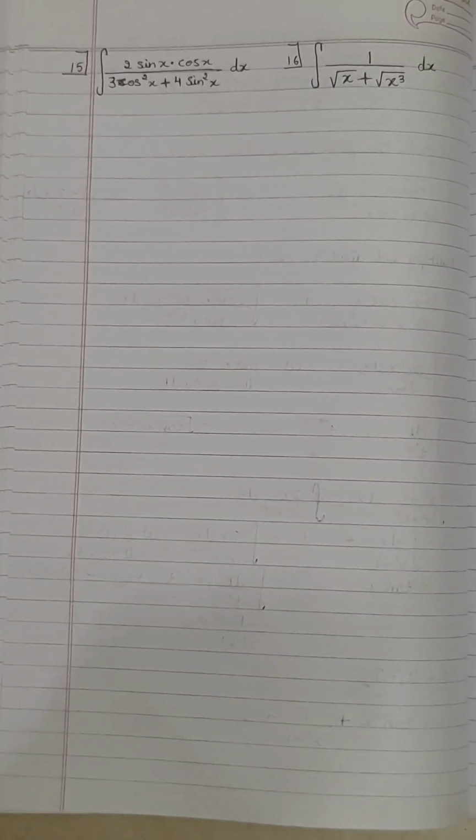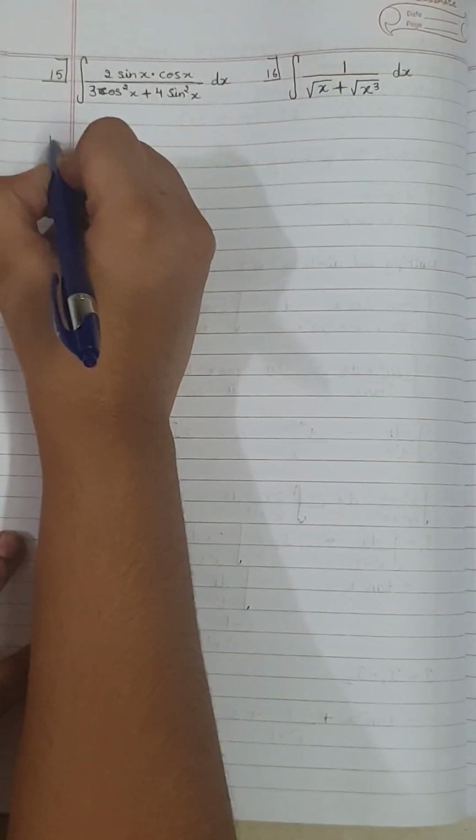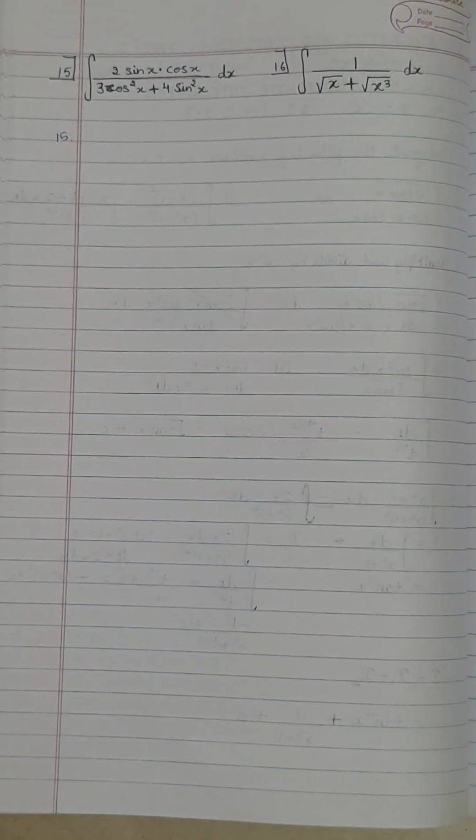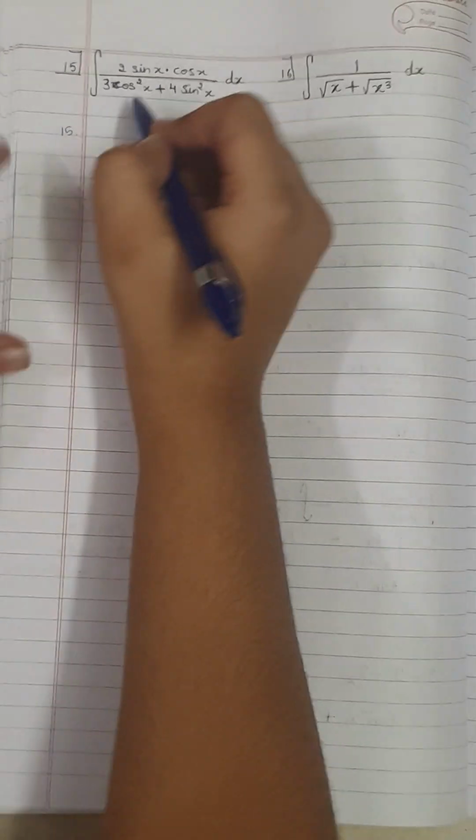2 sin x cos x upon 3 cos square x plus 4 sin square x. Now looking at this question, the first thought that anybody will have is, okay, let's convert 2 sin x cos x to sin 2x. Now that will be very difficult, it will just make that complicated. So what we'll do is we'll take the whole denominator as our t.